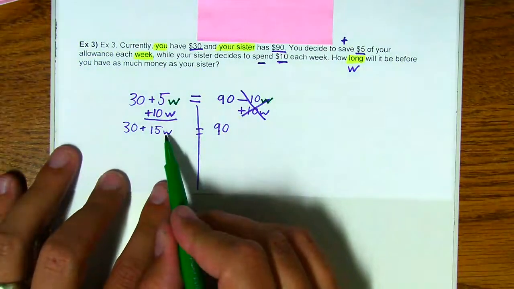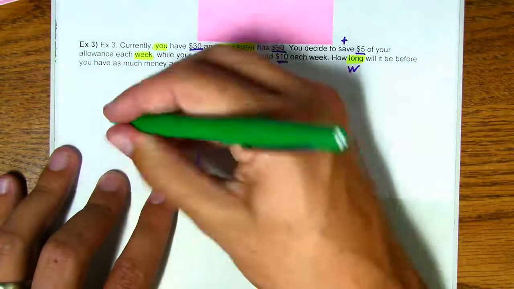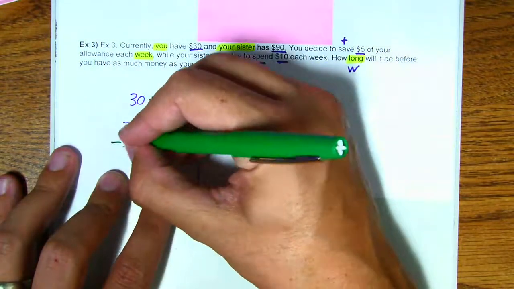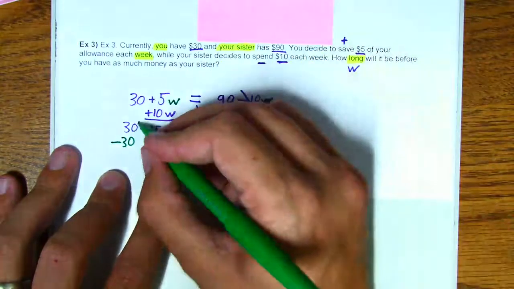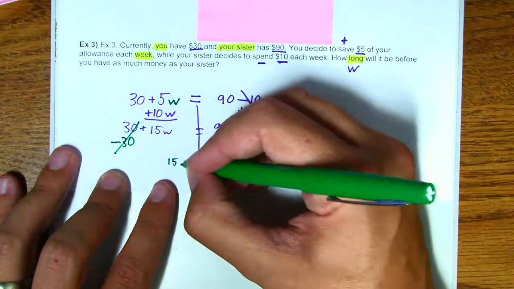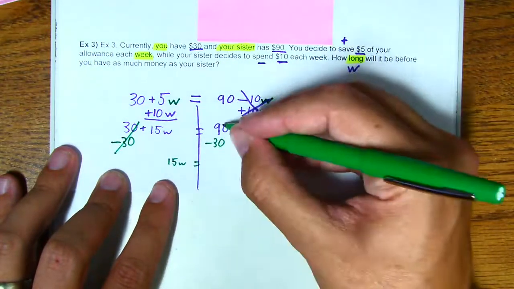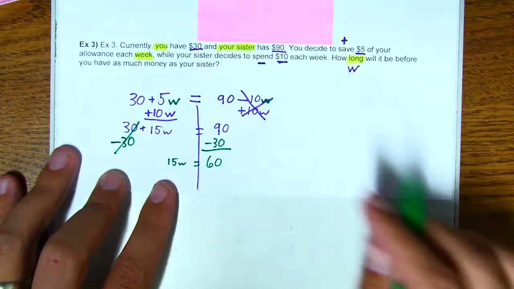Now, I need to get W alone. My W still isn't alone. I have a two-step equation. I take care of addition or subtraction first. I'm going to subtract 30 from both sides. My 30s cancel out. I'm left with 15W equals 90 minus 30. Put that in my calculator, I get 60.